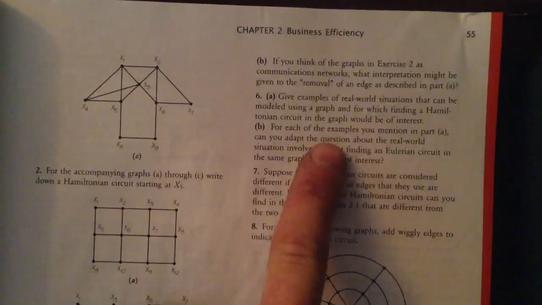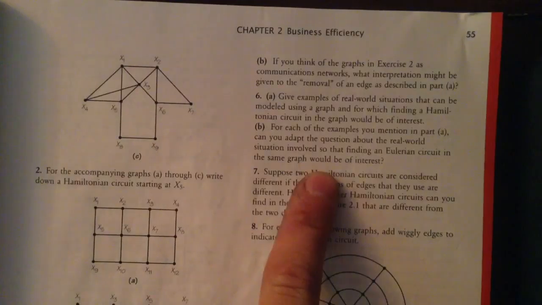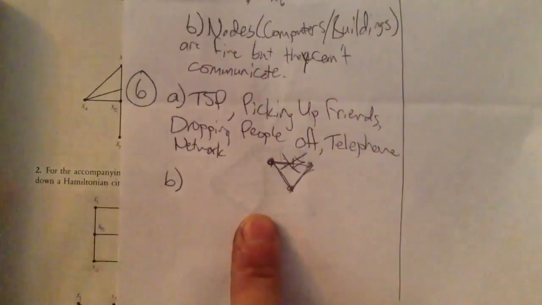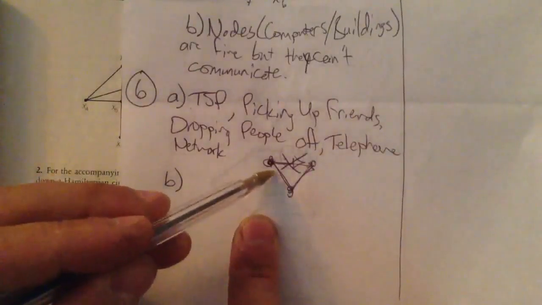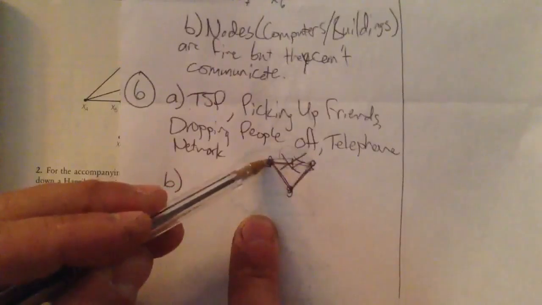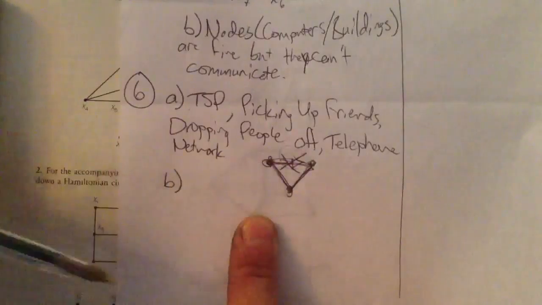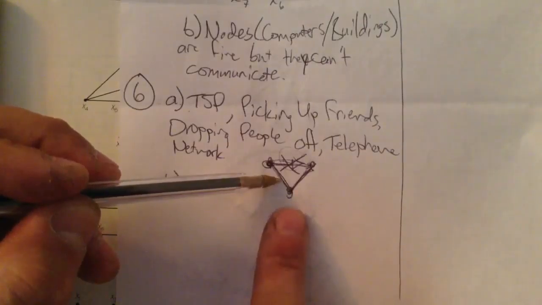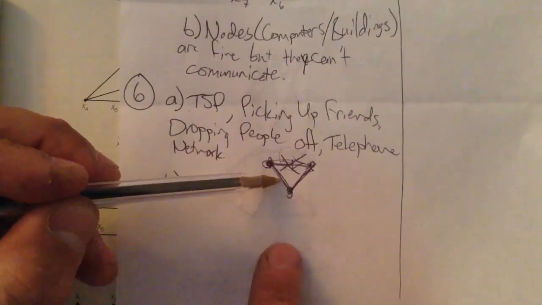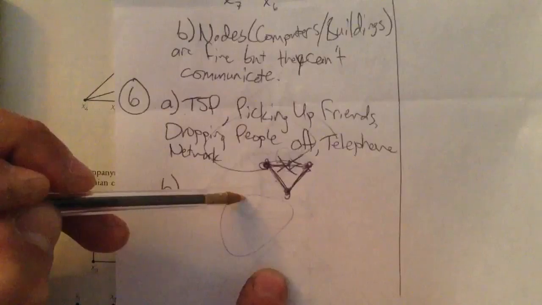6B, for each of the examples you mentioned in part A, can you adapt the question about the real-world situation so that finding an Eulerian circuit in the same graph would be of interest? So what happens is, instead of visiting the different locations being of interest, we care about visiting all of the lines between those locations becoming of interest. This is far less common. Eulerian circuits are interesting because we actually have easy ways to solve them, but really it's usually very difficult to adapt these things to make them into Eulerian circuits.